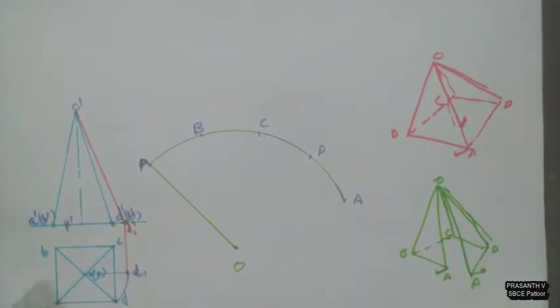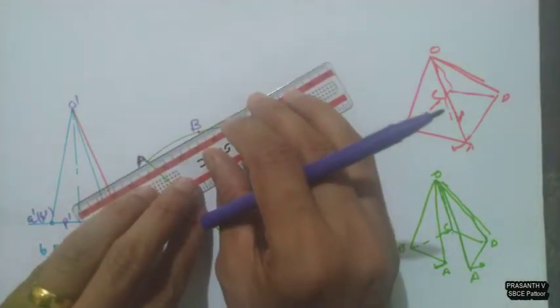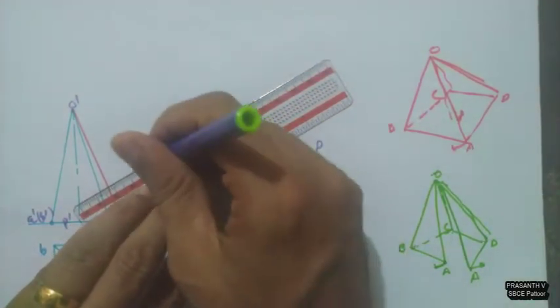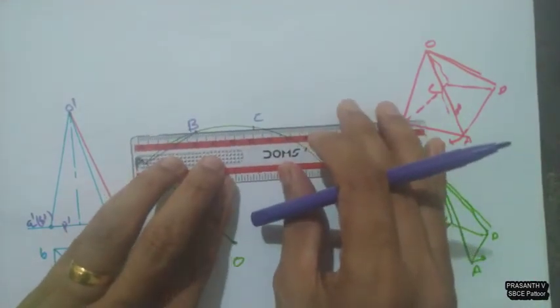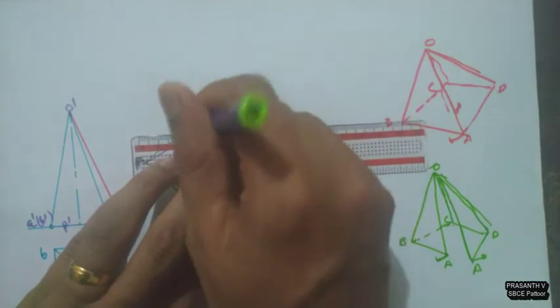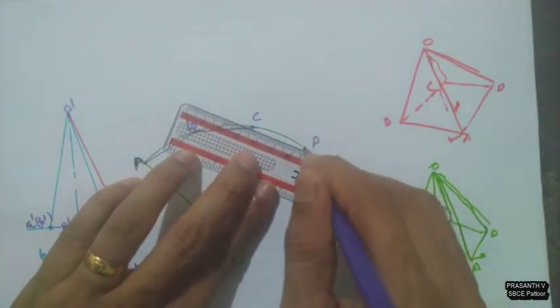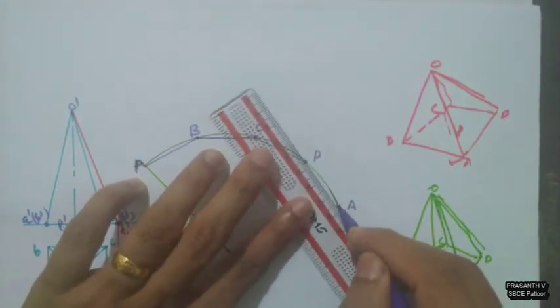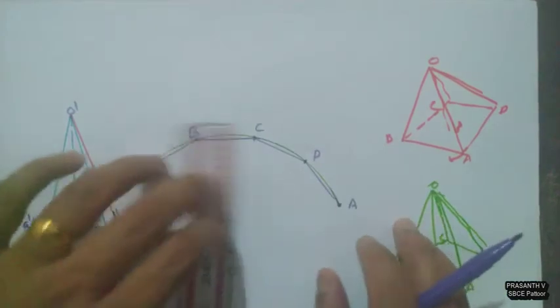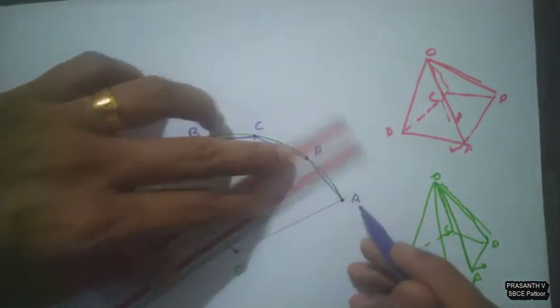Since the base A, B, C, D are straight edges, I can simply connect these straight edges of these points: A, B, B, C, C, D, and D, A. Join OA as well. You see.